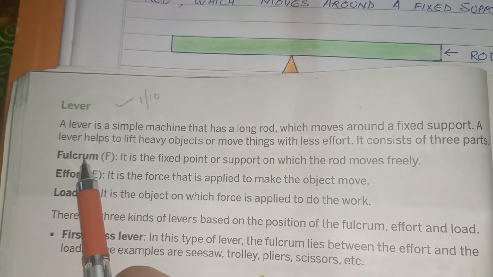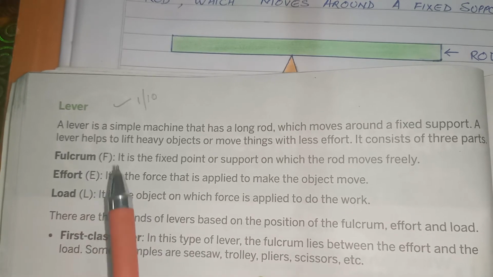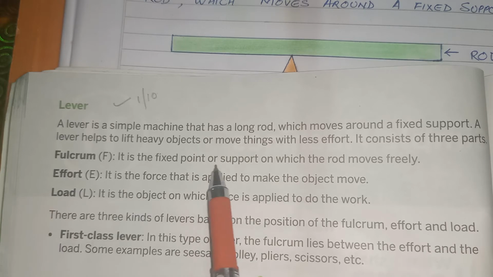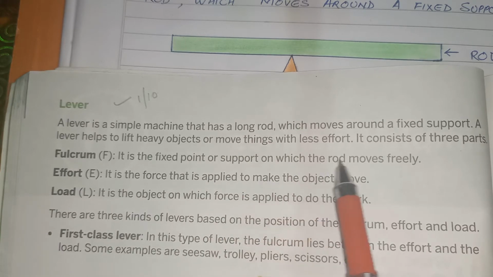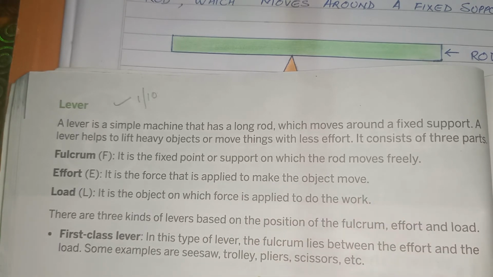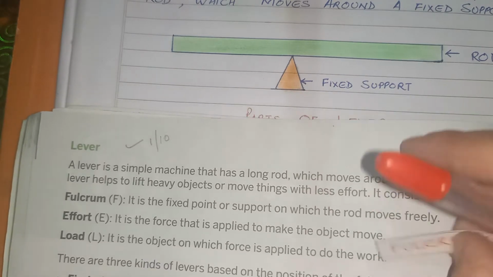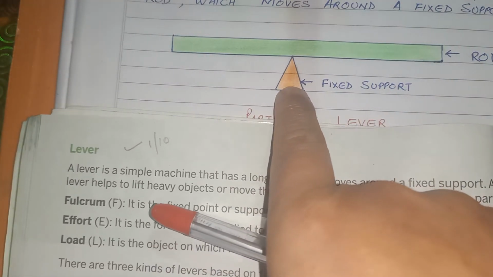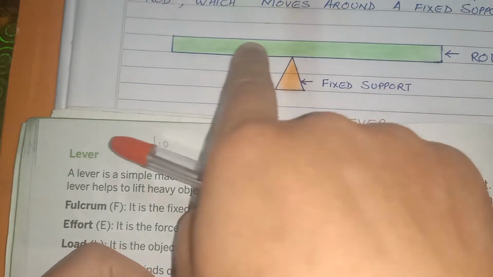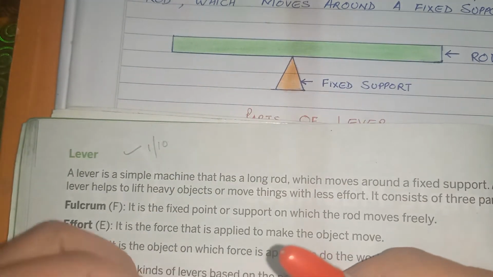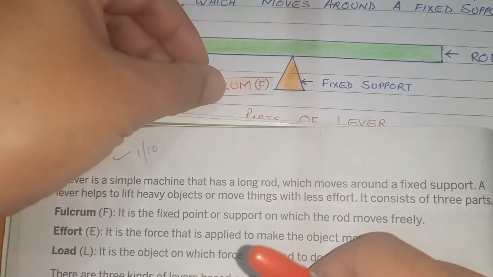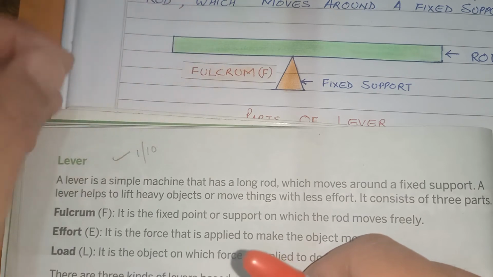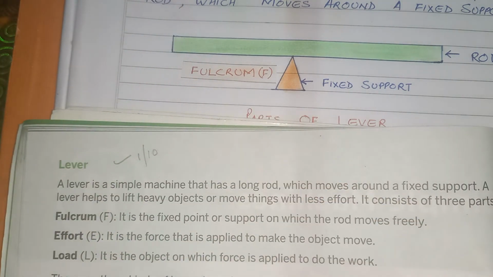Fulcrum, which is also denoted by F. So fulcrum is a fixed point or support on which the rod moves freely. If we see this picture, this is the fixed point around which the rod moves. So this fixed point is known as fulcrum.